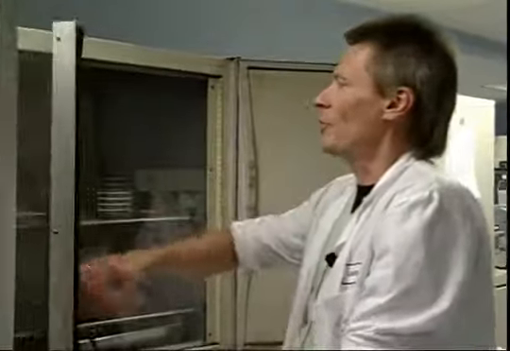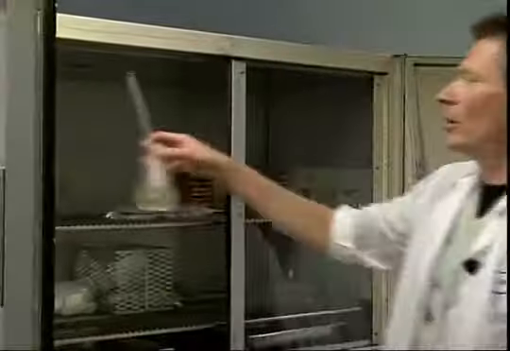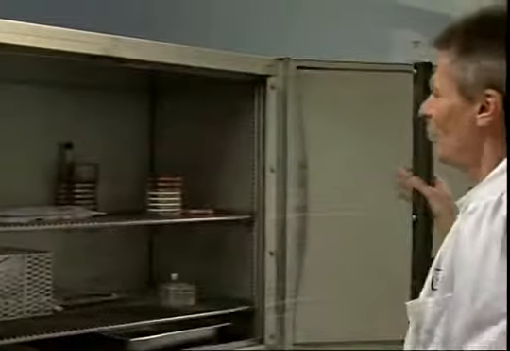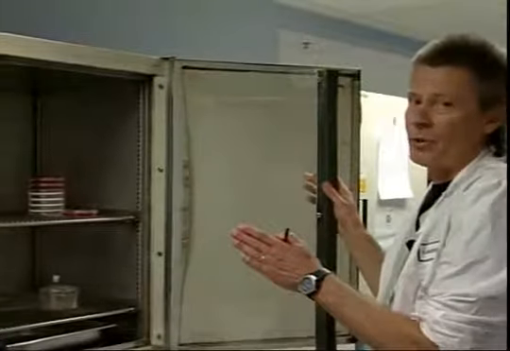The third requirement of bacteria is to provide them with the proper temperature. By far, most bacteria grow at body temperature. Well, that ranges between 35 and 37 degrees. This is a 37-degree incubator. We monitor the temperature with a thermometer to make sure it's always maintained at 37. And most bacteria grow at body temperature. There are a few exceptions, though.